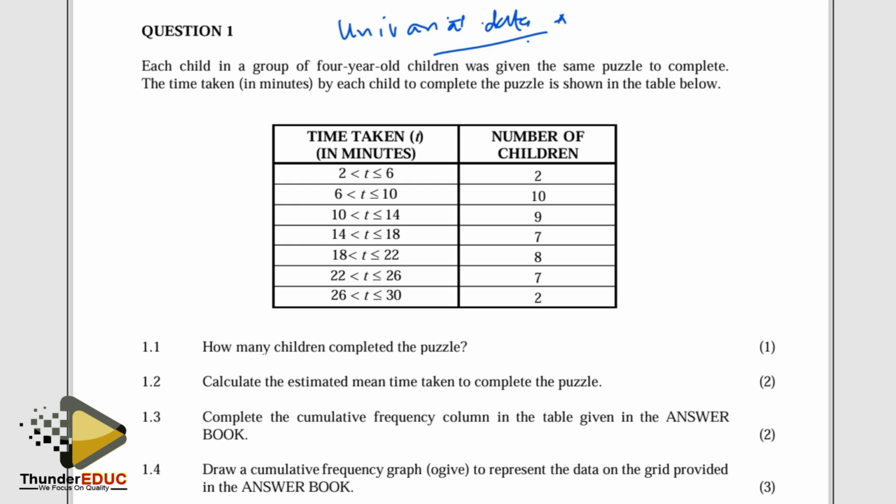Then we're also going to have the bivariate data that has 2 variables, where we compare the correlation and the regression and how they are related. With the univariate, that's where we find the standard deviation, the mean, the modal class, the cumulative frequency, and the graphs, and so on. We need to remember this.